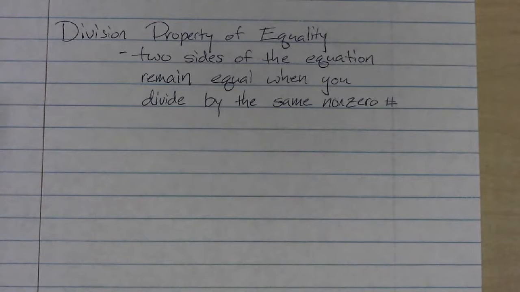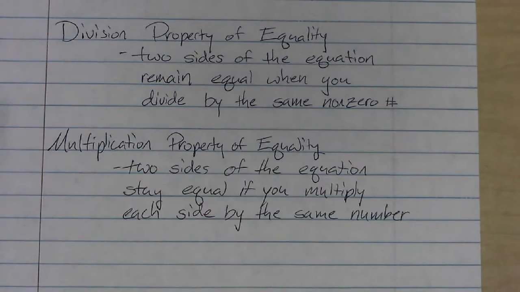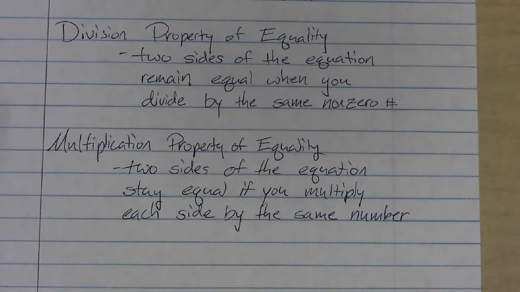Now, the next one that we have to go over is the multiplication property of equality. And you can probably guess this, the multiplication property of equality states two sides of the equation stay equal if you multiply each side by the same number.